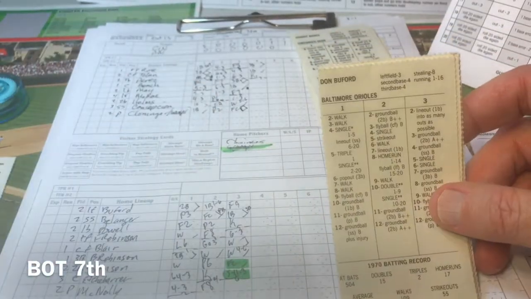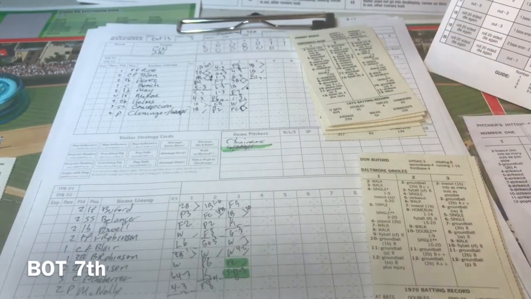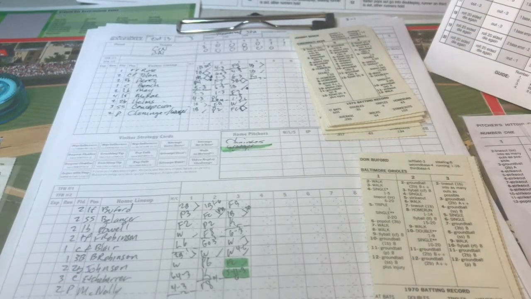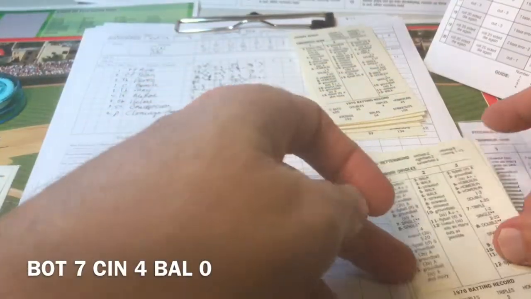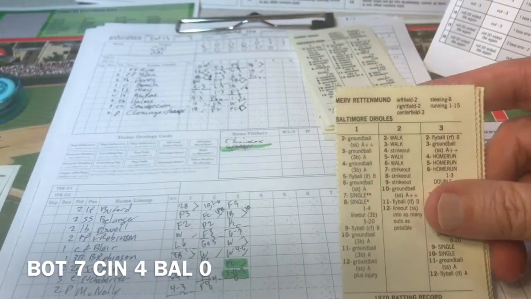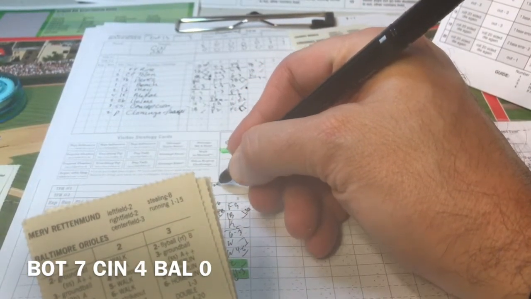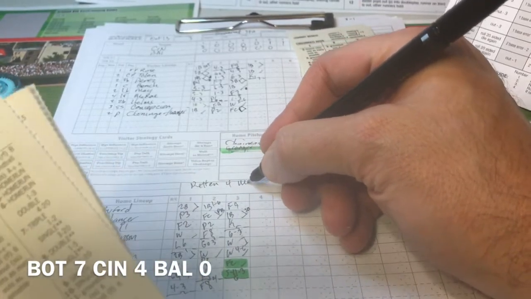It's Don Buford. Actually, no, it's the pitcher spot. We're going to have a pinch hitter. It's going to be Rettenmund pinch hitting. And Granger, the pitcher. For McNally.